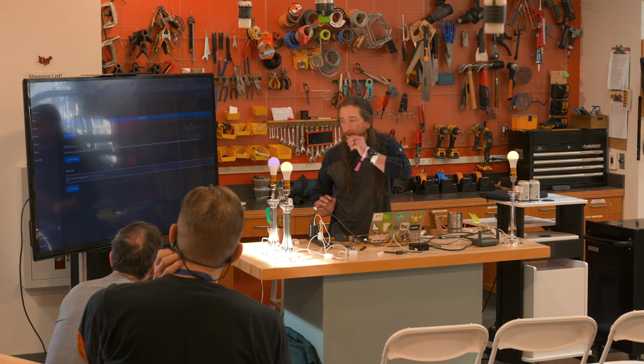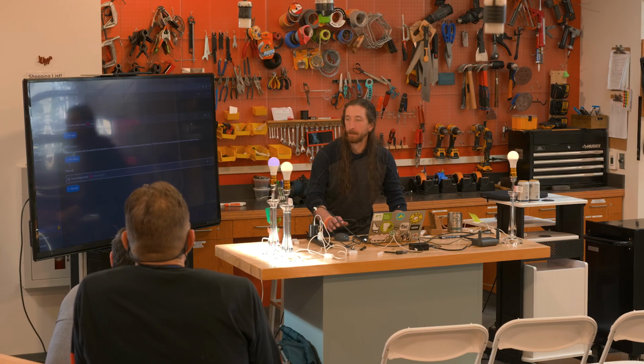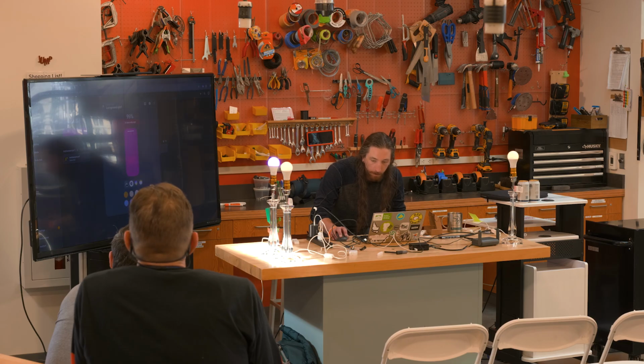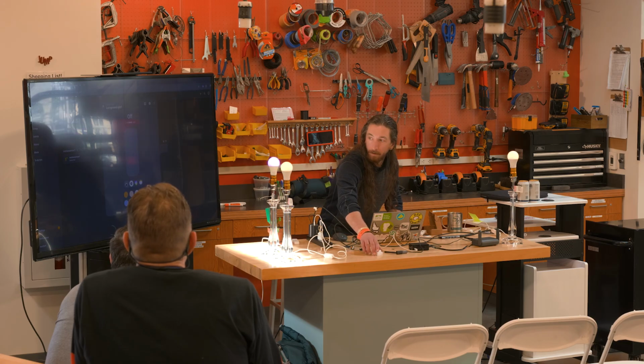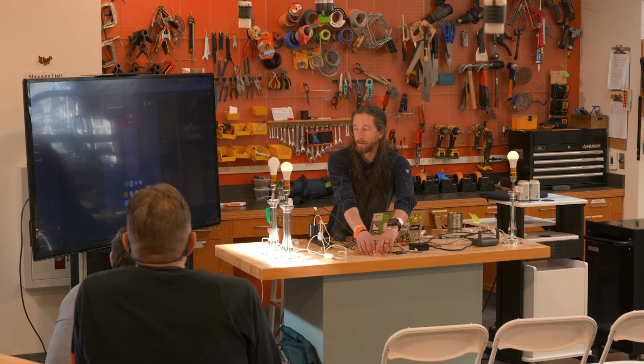Okay, there. It's kind of dim, but we see that it's turned on. It's on the setting you left it on. Oh, it's on the setting I left it on. Okay, so if I turn it off, oh, there we go. It went to the previous settings, so I can turn it off.